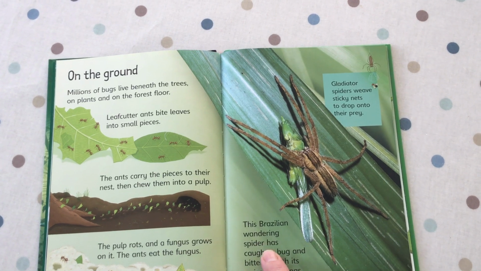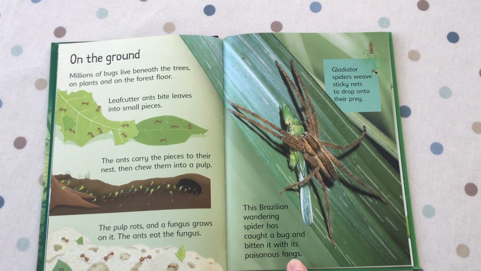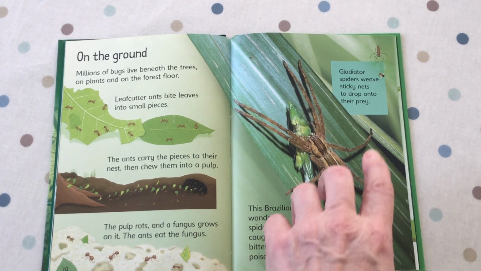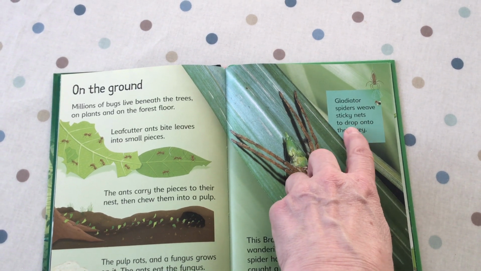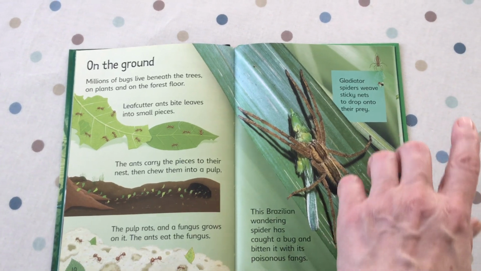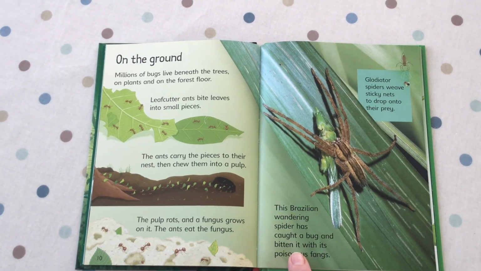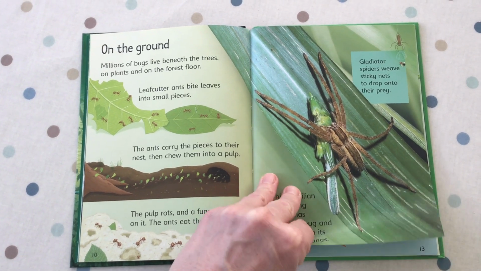This is a Brazilian wandering spider, and it's caught a bug and bitten it with its poisonous fangs. Up here, gladiator spiders weave sticky nets to drop onto their prey. So you can see bits of information spread out in different places on the page. You might want to think about that when you do yours.